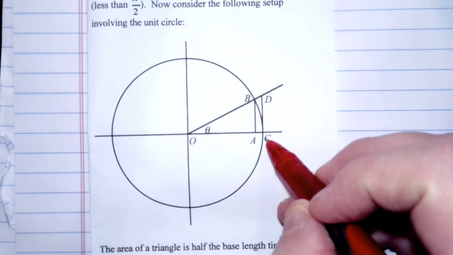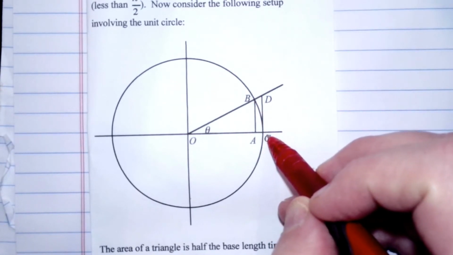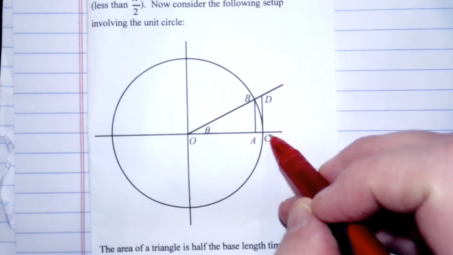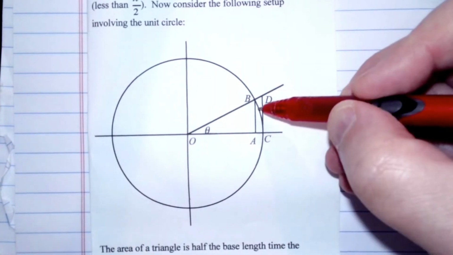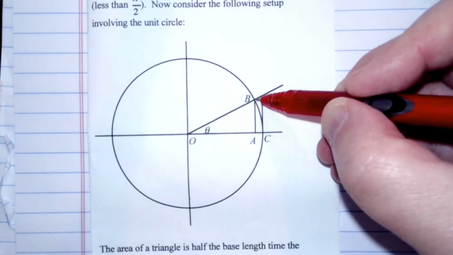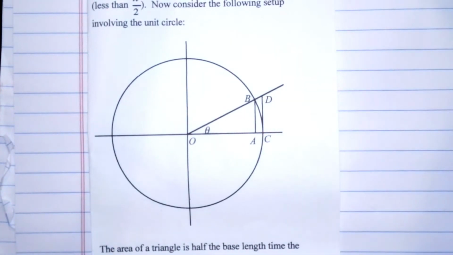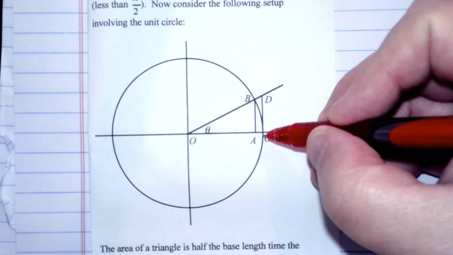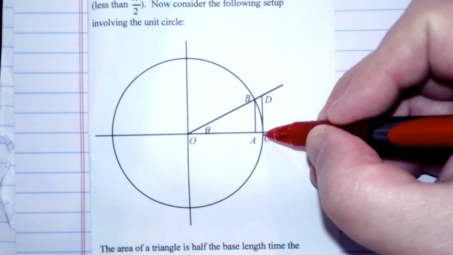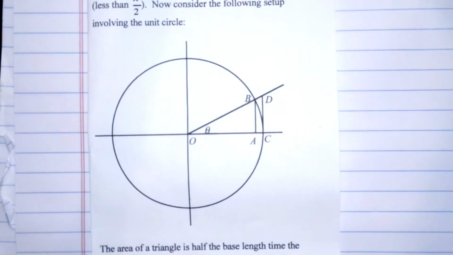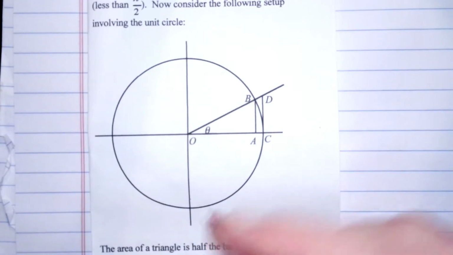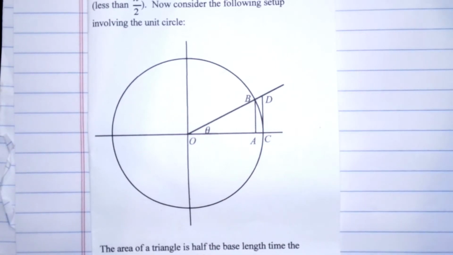The point where the circle intersects the positive x-axis we'll call C. If we drop a vertical line segment down from point B until it reaches the x-axis, the point where it intersects the x-axis we'll call A. And then if we extend a vertical line segment up from point C, the point where that line segment hits our original line segment we'll call D.